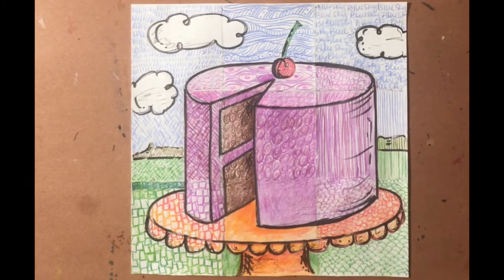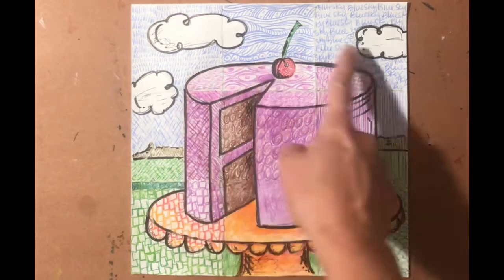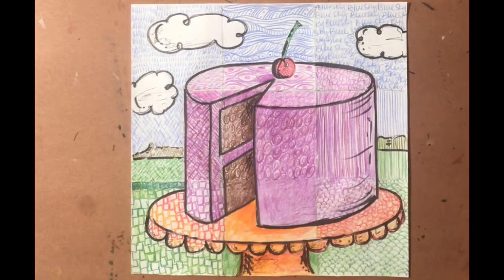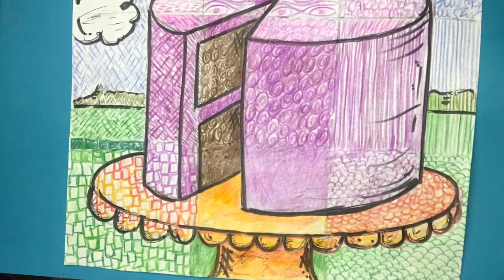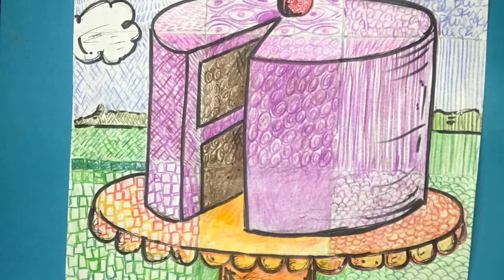So again, our project was about variety and unity, and we used 9 different boxes and 9 different techniques of drawing. I hope you have enjoyed this project, and I hope to see you again.